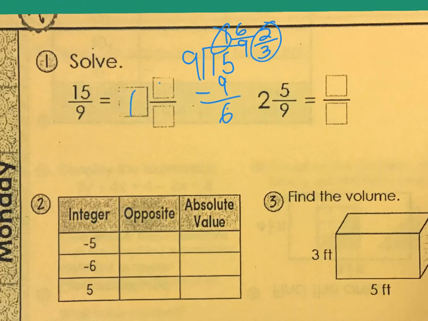So 1 2/3. On this one, remember that we multiply, then add. So 2 times 9 is 18. Then we add 5 is 23. And then we just take that denominator and it's the same. So 23/9. Pretty simple one.